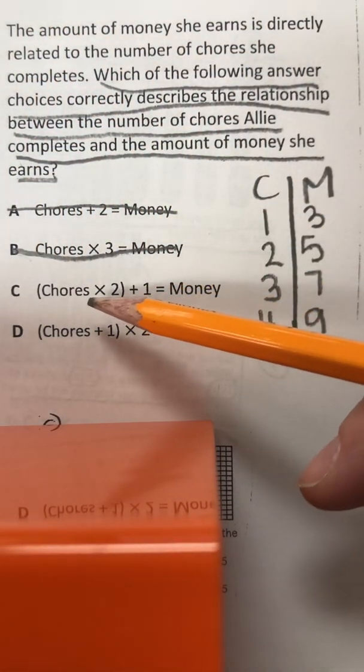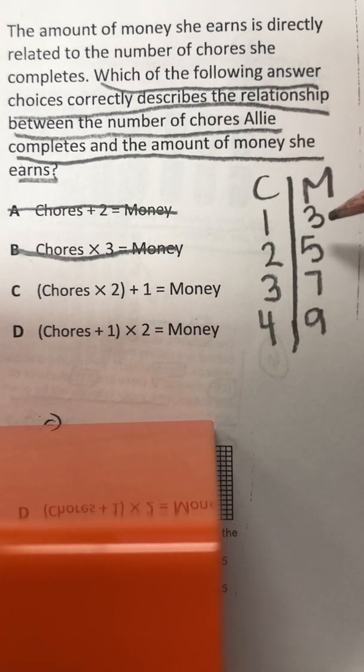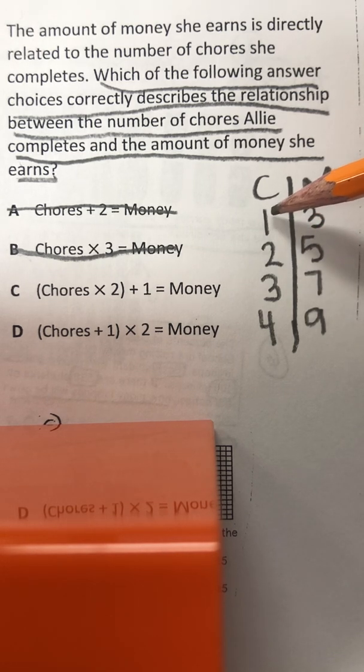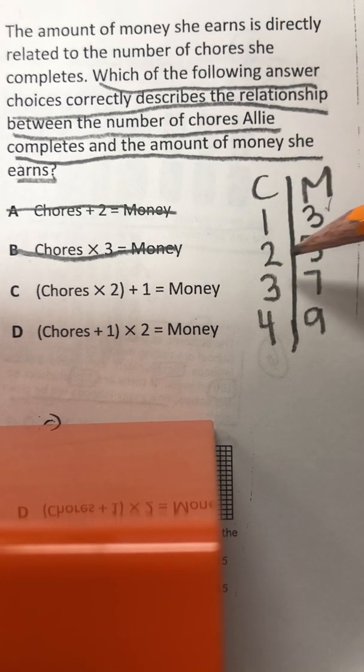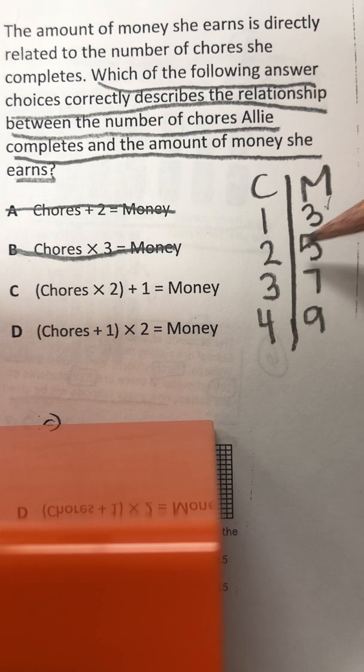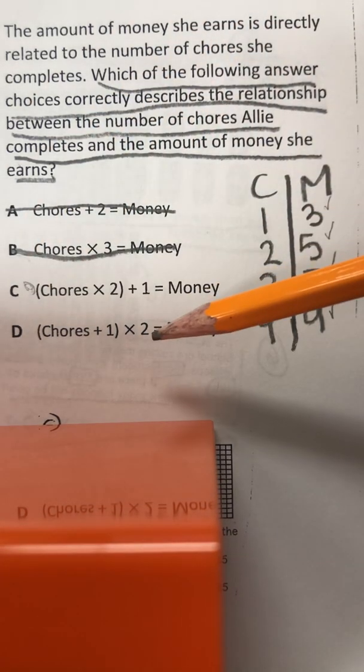This one is chore times 2 plus 1. 1 times 2 is 2, plus 1 is 3. That one works. 2 times 2 is 4, plus 1. Oops, I think I said that wrong. 1 times 2 is 2, plus 1 gives you 3. It works. 2 times 2 is 4, plus 1 is 5. It works. 3 times 2 is 6, plus 1 is 7. That works. 4 times 2 is 8, plus 1 is 9. That works. I think this one is my answer, but I'm going to try this one instead.